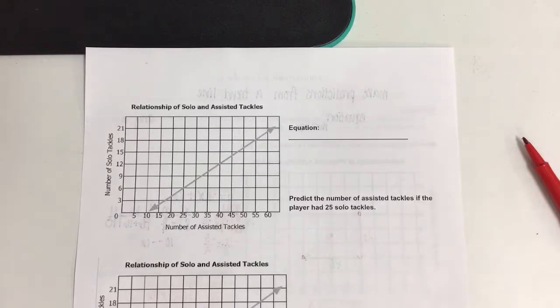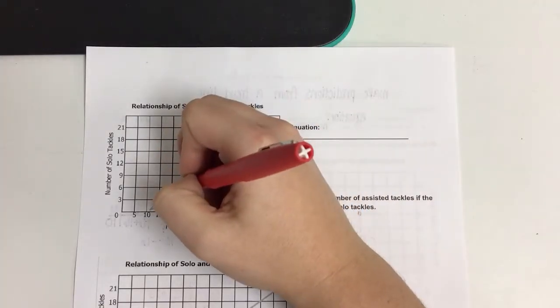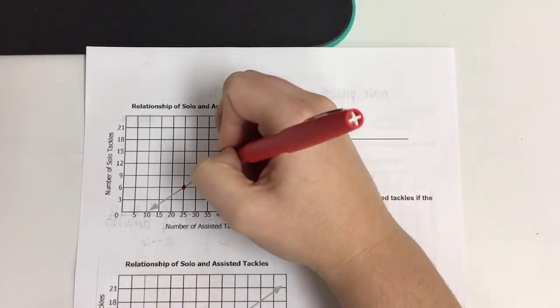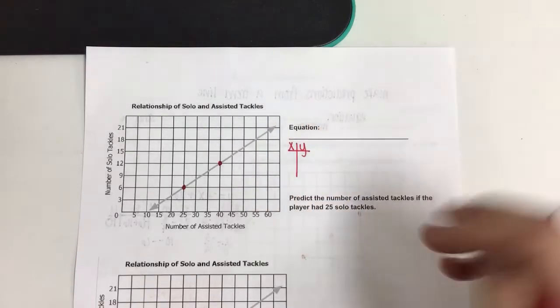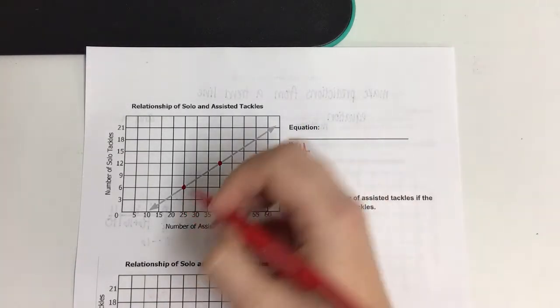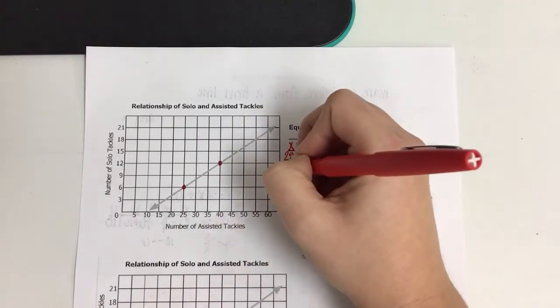So again, the first thing that we need to do is write an equation, which means that I need to find two perfect points. So it looks like this is a perfect point and this is a perfect point. Again, we want points that are on the corner of a box. So my first ordered pair is (25, 6), and my second one is (40, 12).